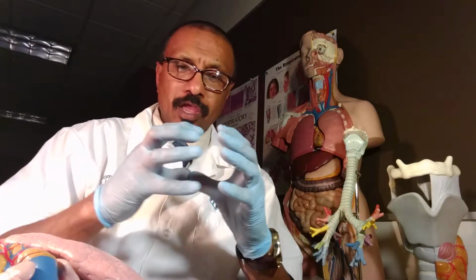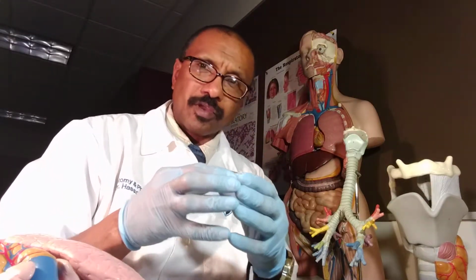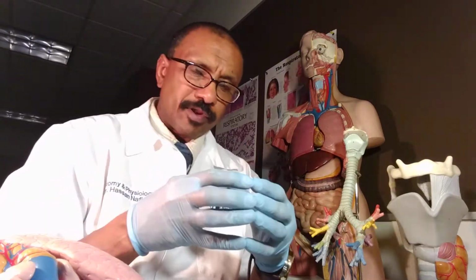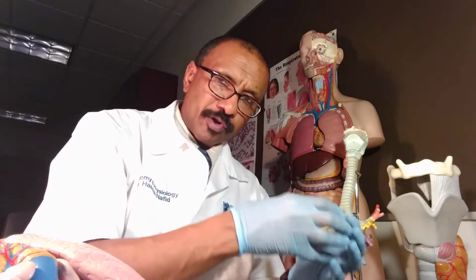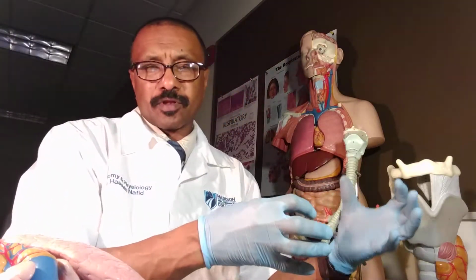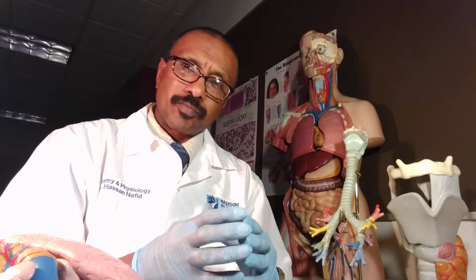Alveoli are air sacs that are lined by simple squamous epithelium, and this ensures delivery of oxygen to the branches of the pulmonary capillaries and diffusion on the other side of carbon dioxide from the branches of the pulmonary capillaries to the alveoli to be expelled out in the air.